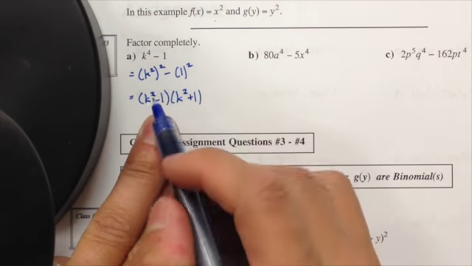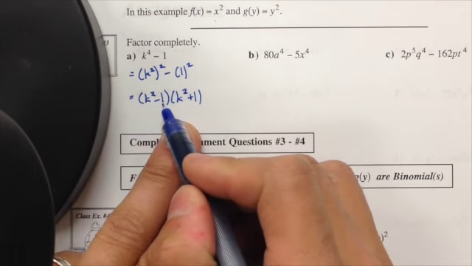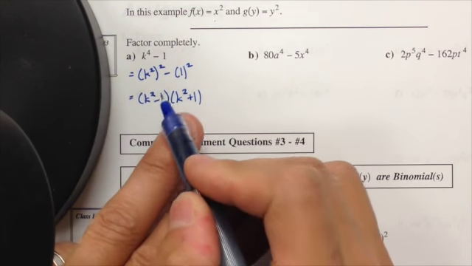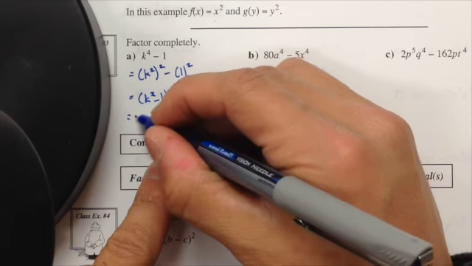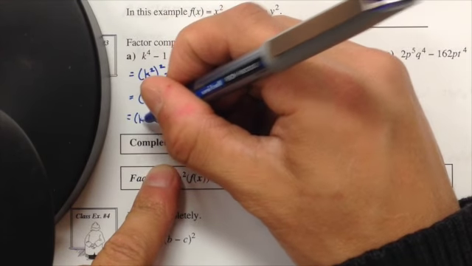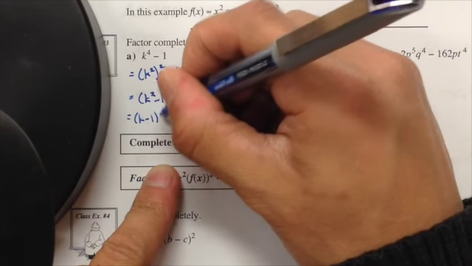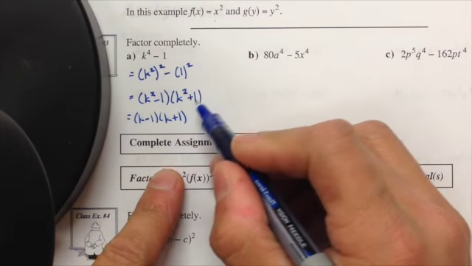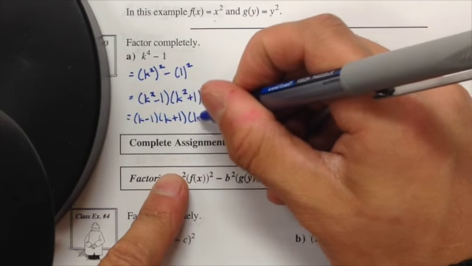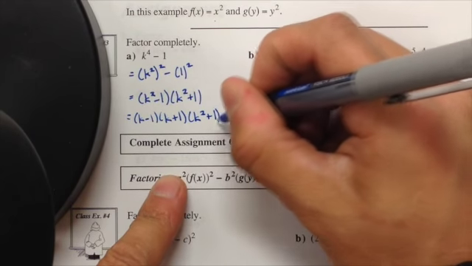Now, notice that k squared minus 1 is a difference of squares, right? So that's going to be k minus 1 times k plus 1. But since k squared plus 1 can't be simplified any further, that's just going to be k squared plus 1.